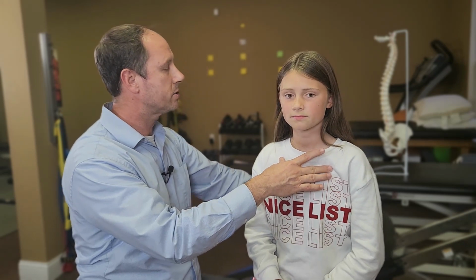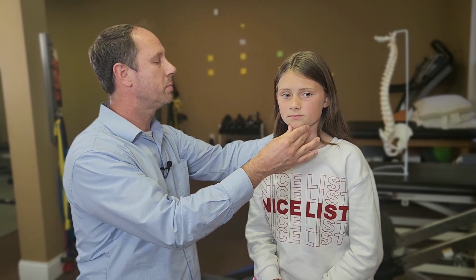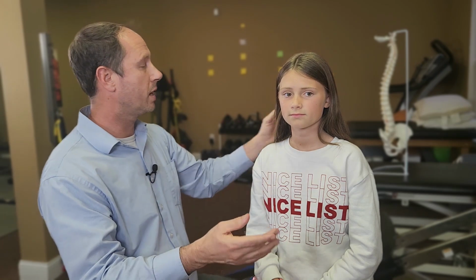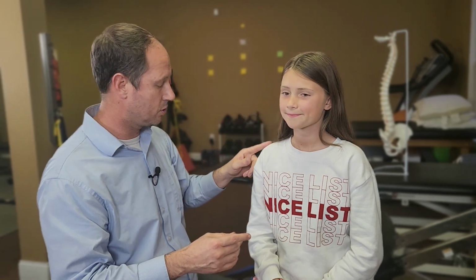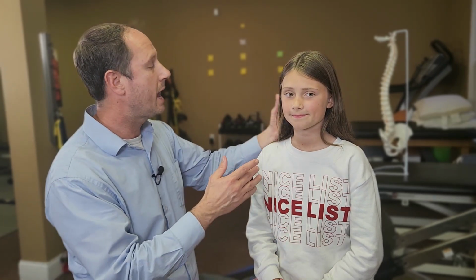Come out of that slumped posture. Bring your chin just slightly back in. There you go, that's perfect. Now her ear is over her shoulder, over her hip, and that's going to take stress off those suboccipital muscles.